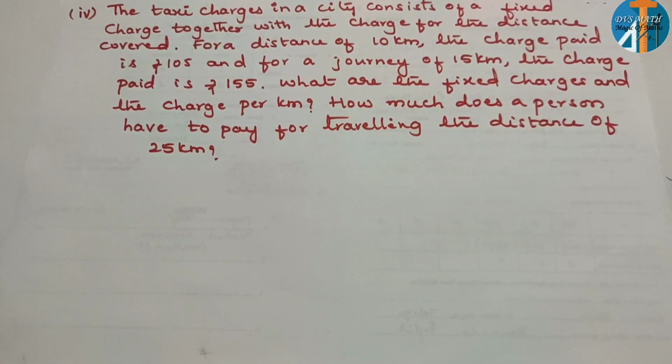Here if we consider one example, if I consider the fixed charge is 30 rupees and the charge per kilometer is 10, and you travel for 1 kilometer, what will be the total? 40 rupees you have to pay. That means 30 is fixed, whether you travel for 1 kilometer or 5 kilometer or 10 kilometer, doesn't matter.